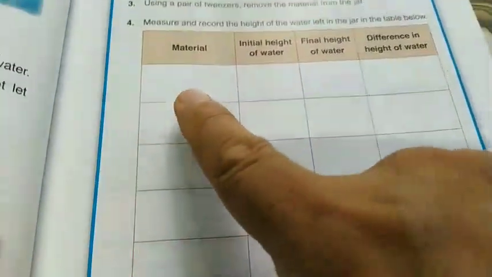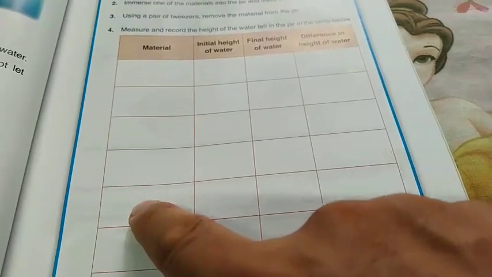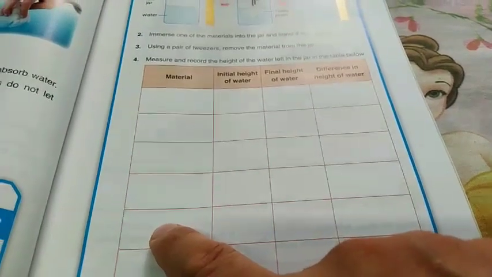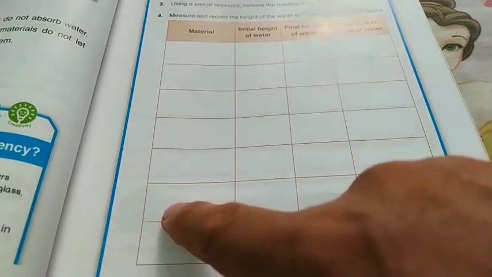In here, you write ruler and plastic, and next is metal. Next is rubber. And next is cotton. Actually, it's a fabric. And this one is for the tissue paper. So 1, 2, 3, 4, 5, 6. I have 6 materials. You can add yours here, but I just have 6 materials.